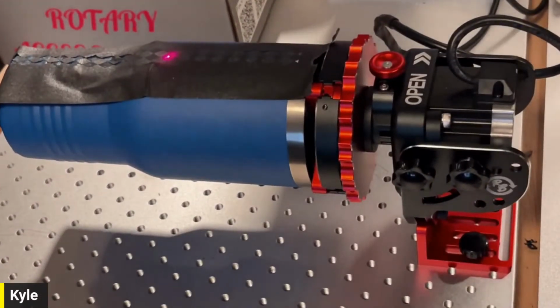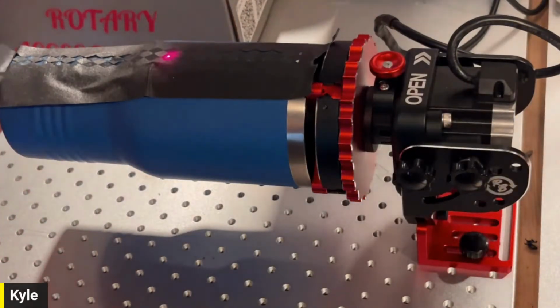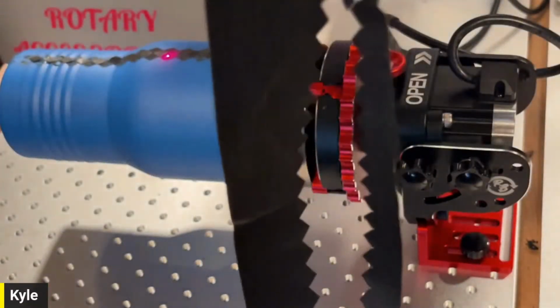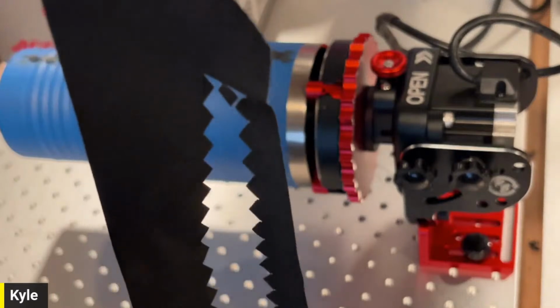So I'm just going to go ahead and peel the tape off, and we're going to set it back up to run. I went a little hard on the settings for paper.